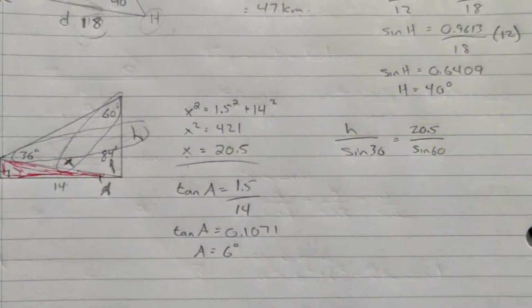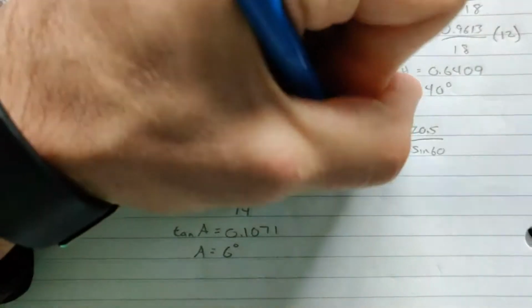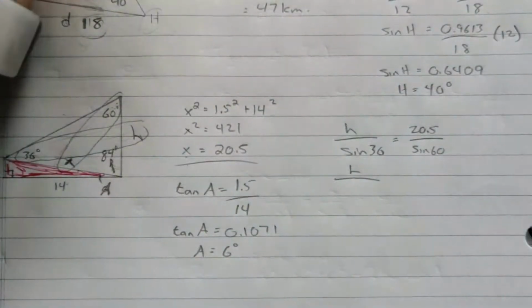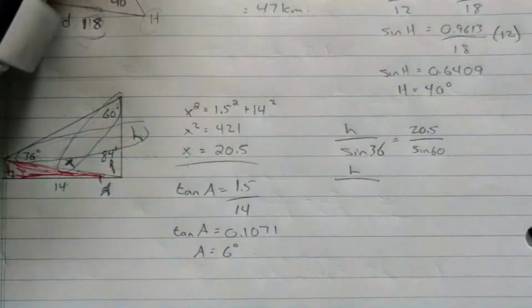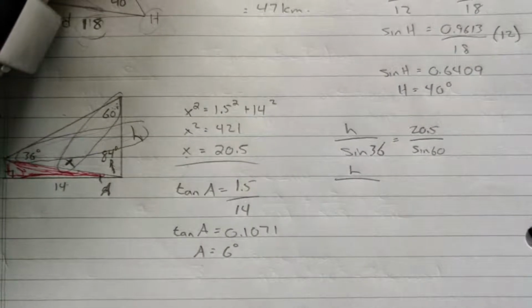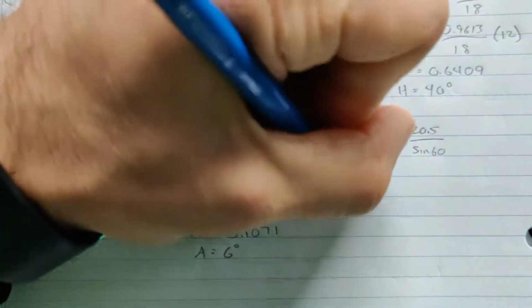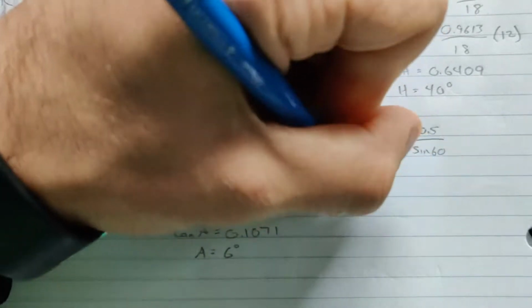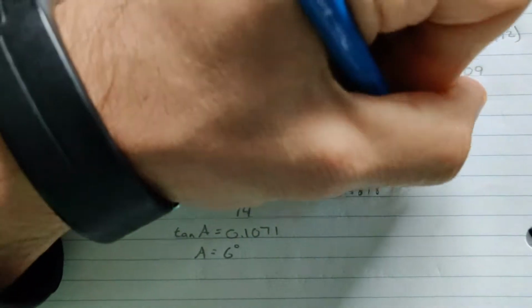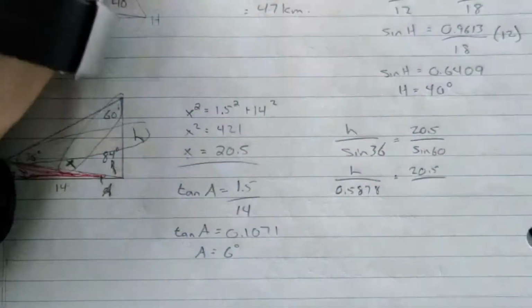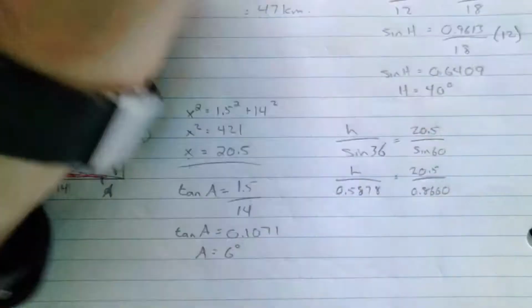I'll look at my sines and convert those to decimals first. So the sine of 36 degrees is going to give me 0.5878. And then 20.5, and the sine of 60 is 0.8660.